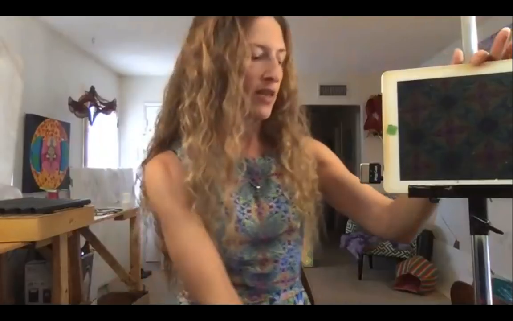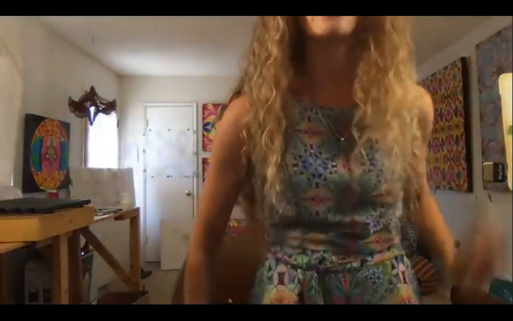So let me move this little thing for the moment. We'll get back to it. It turns off automatically if I'm not using it at all.